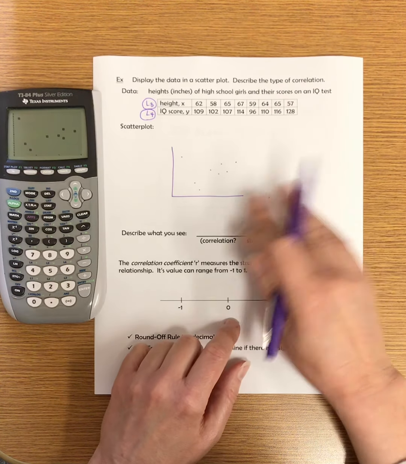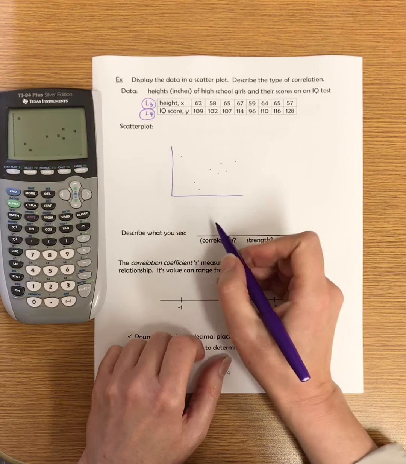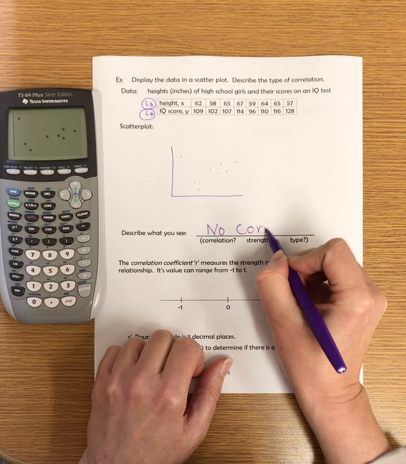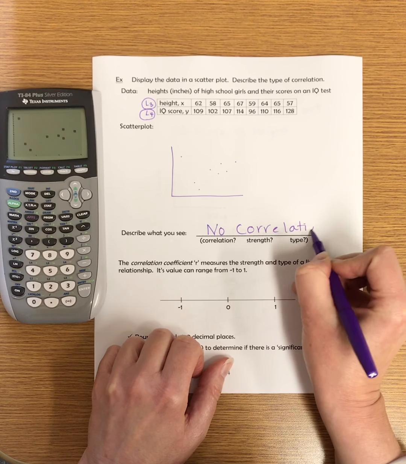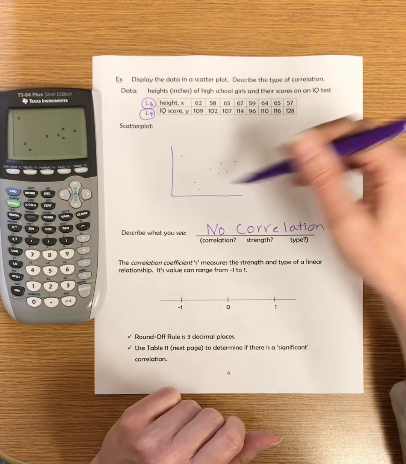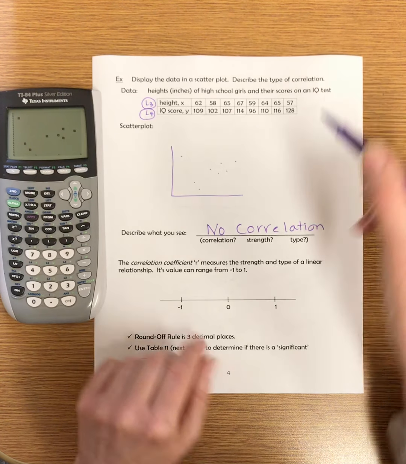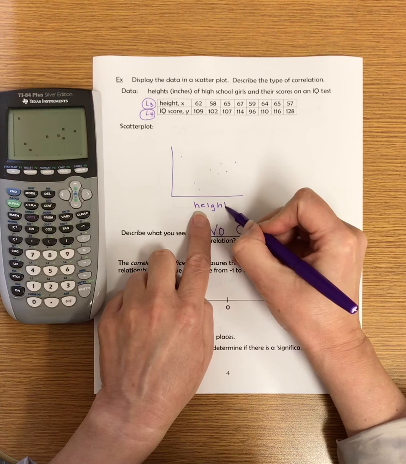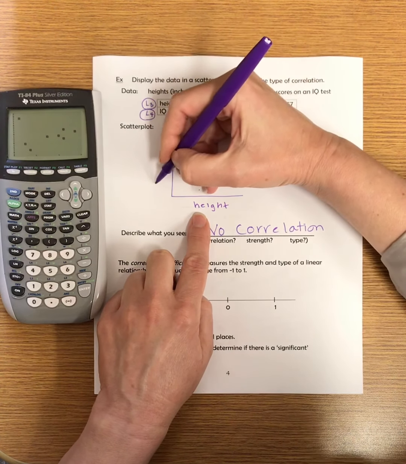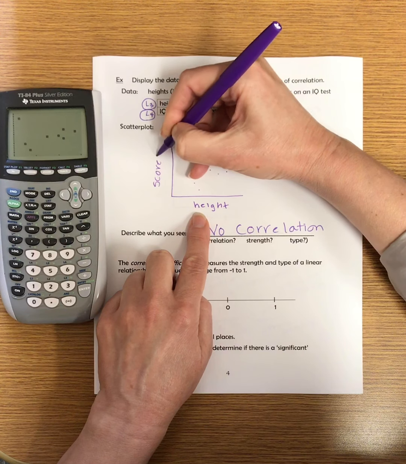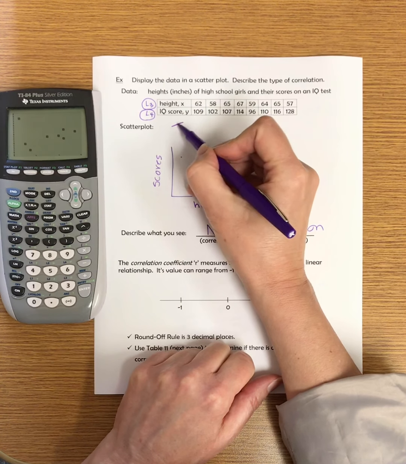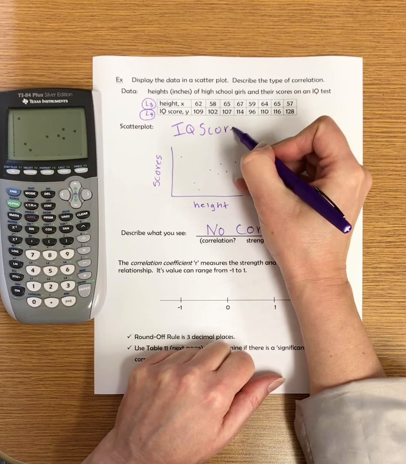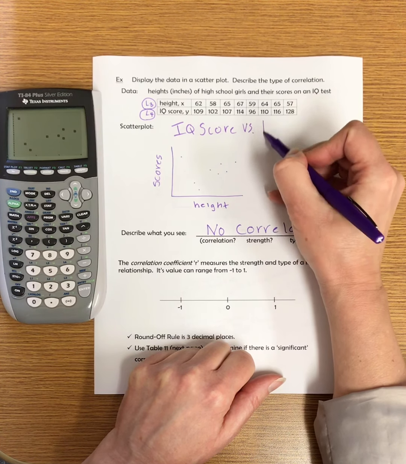And it looks like from what I'm seeing there, the dots are pretty scattered, so I would probably say there is not a correlation, no correlation, since we don't see a strong trend upward or downward. Remember that what we have on the x-axis are the heights, the x values, and what we have on the y-axis are the IQ scores. And a good title would be Y versus X, like IQ score versus height.